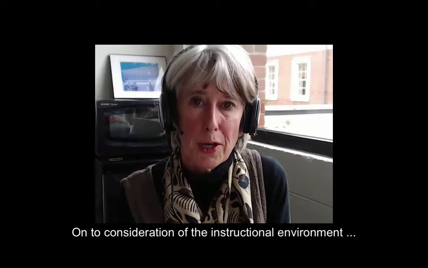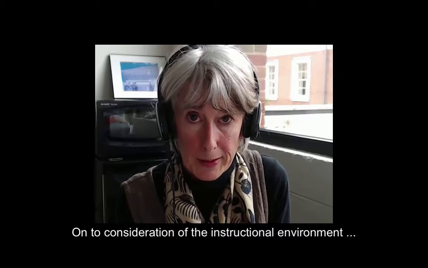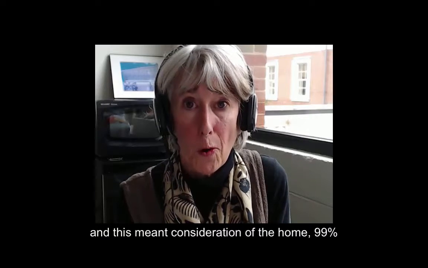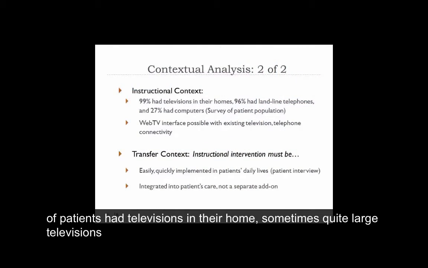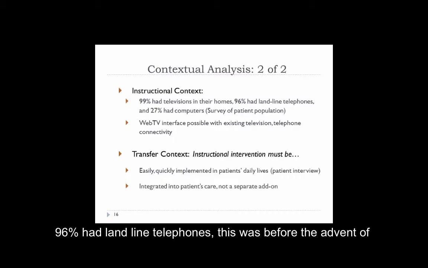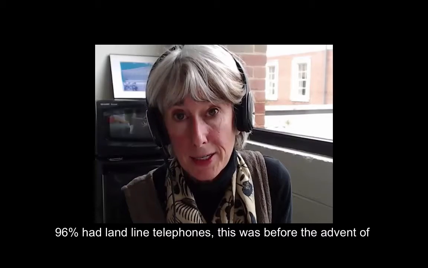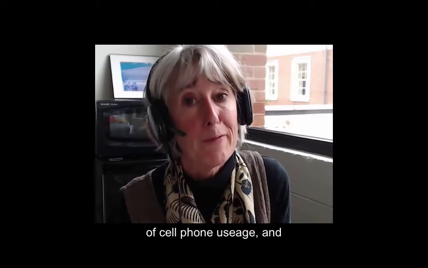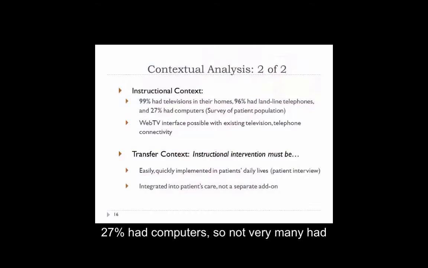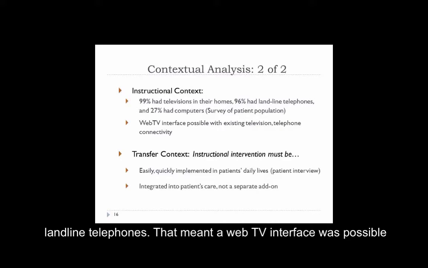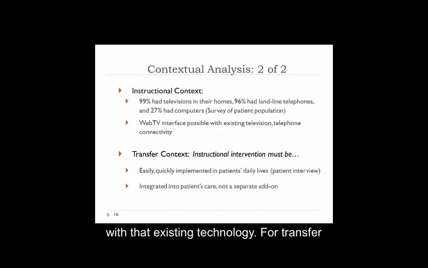On to consideration of the instructional environment, and this meant consideration of the home. 99% of patients had televisions in their homes, sometimes quite large televisions. 96% had landline telephones. This was before the advent of cell phone usage. And 27% had computers. So not very many of them had computers, but most of them had televisions and landline phones. That meant a web TV interface was possible with that existing technology.